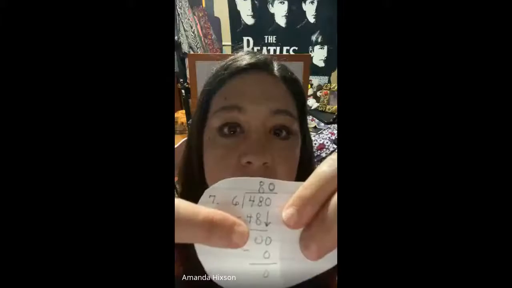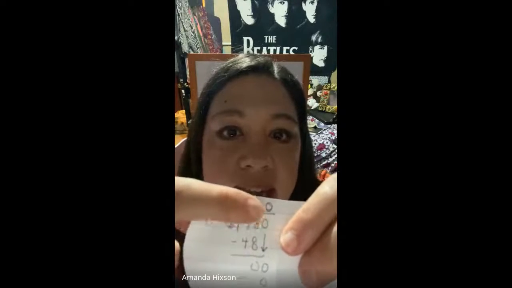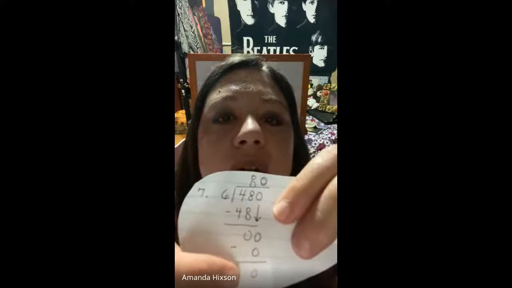You had multiplied it out to 48 and you forgot to bring down the 0. So after you subtract, you need to bring down that 0 and divide again and put the 0 up there, because 6 will go into 0 zero times, and then multiply to 0 and subtract 0. It's a remainder of 0.